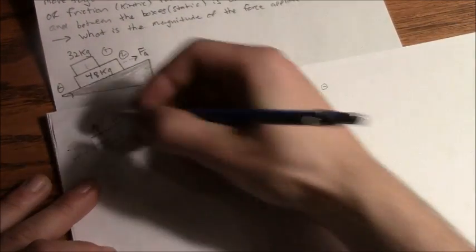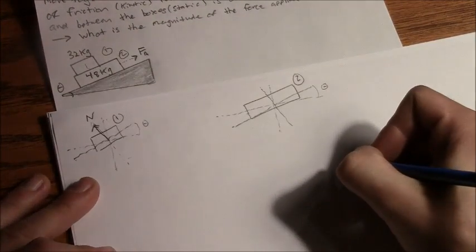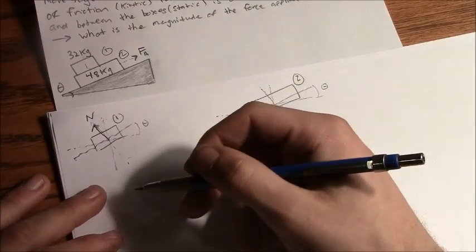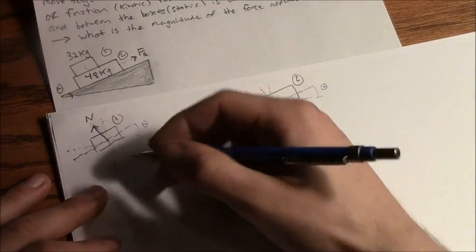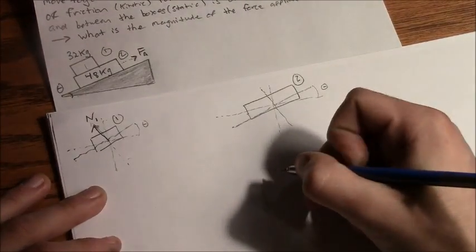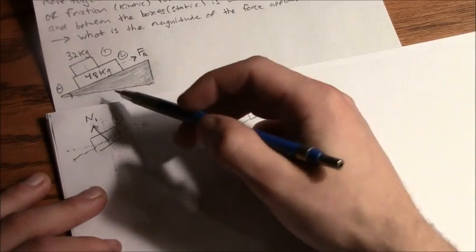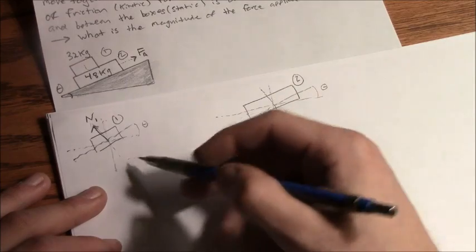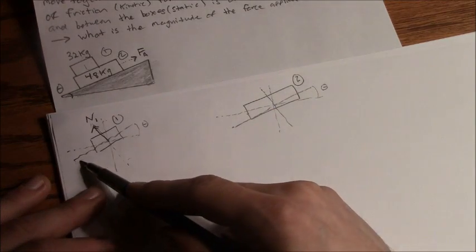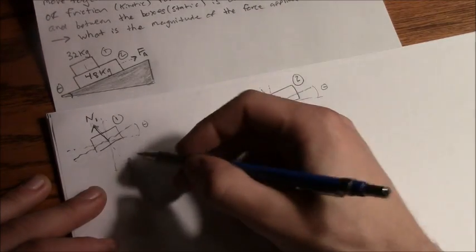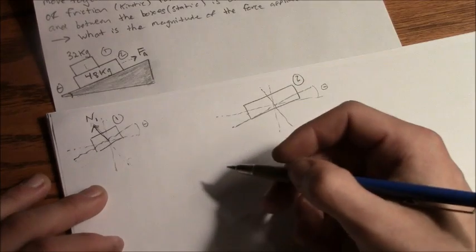Just for simplicity, I'll call this N instead of Fn, and this is normal force 1, so N1. We notice that N1 is pointing perpendicular to this ramp surface. This ramp surface is drawn by this dashed line, so perpendicular would be that other dashed line that we drew.